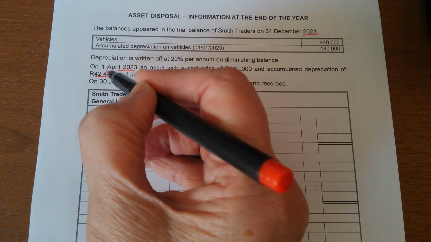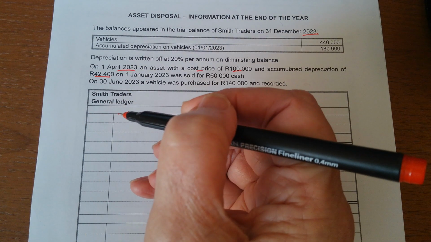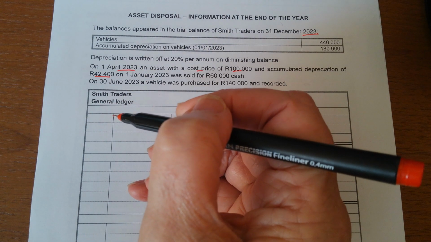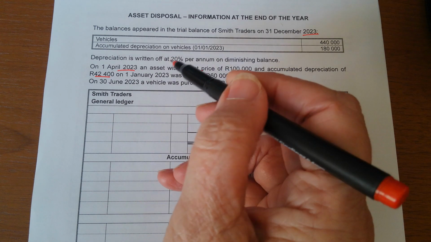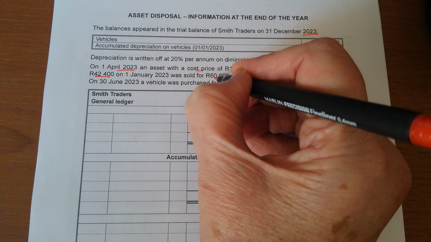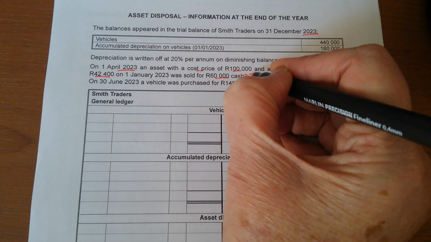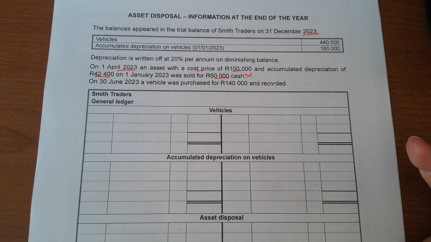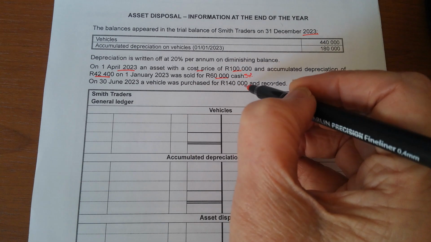In this case, they give us the accumulated depreciation on this asset at the end of the previous year. So the 42,400 is the amount that we've already written off in previous years on the asset that we are selling. We are selling it for 60,000, so this is my sales price. Then there's a new one purchased.